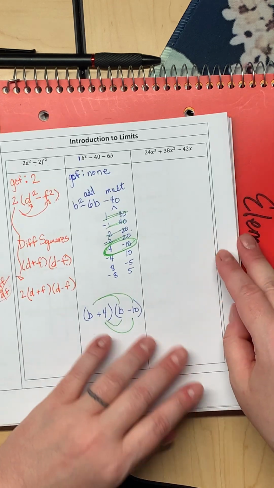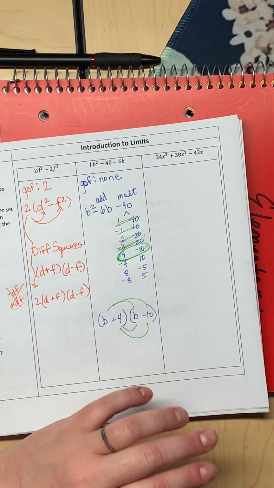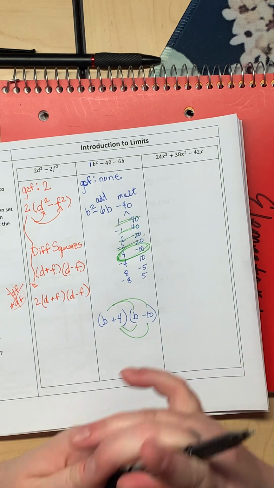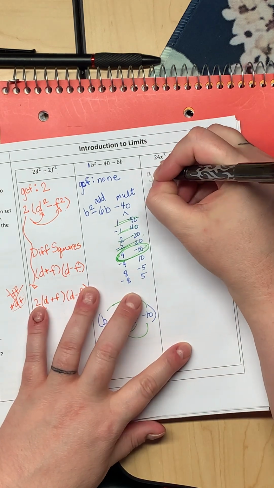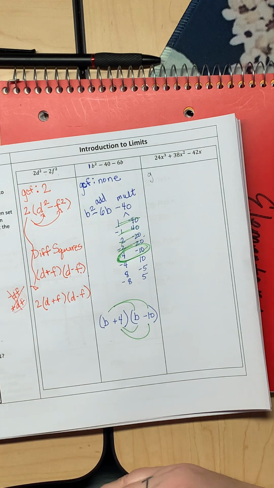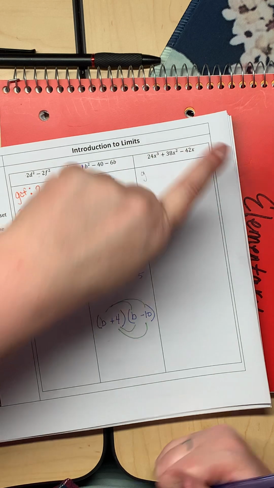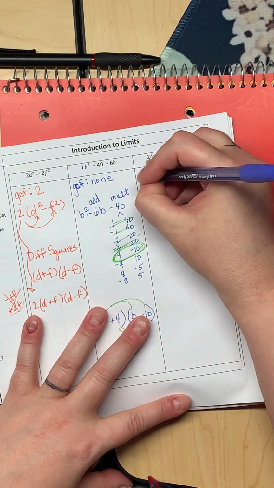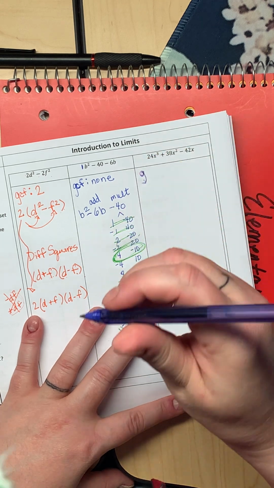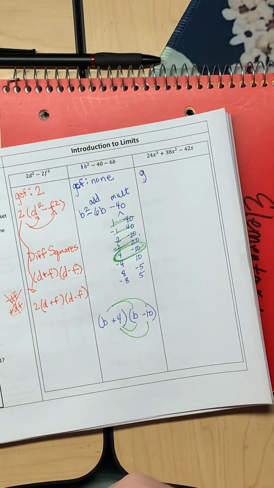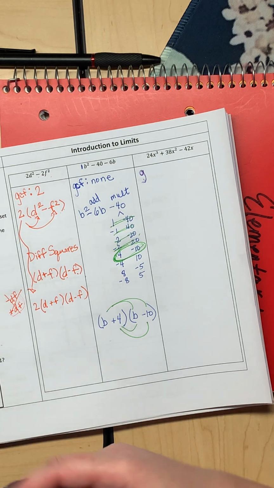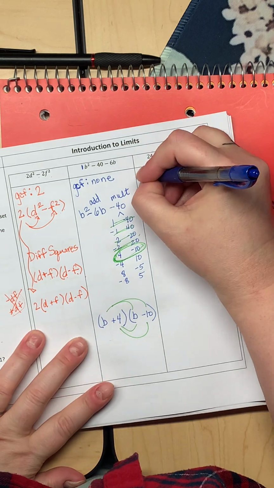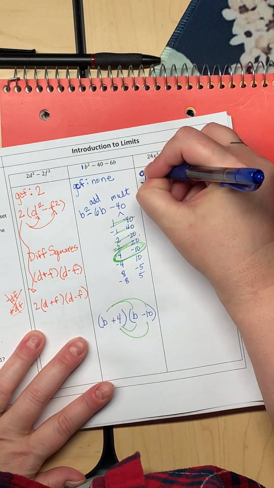Okay, let's look at this last one. First, we're going to try and find the GCF. So, what numbers can divide into this 24, 38, and 42? I think all of those are even. So I'm going to say the GCF could definitely be, sorry, I can't find a pen that works. Okay, GCF.